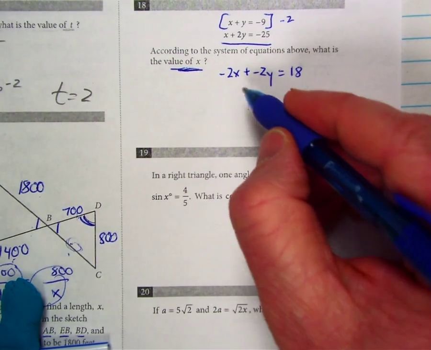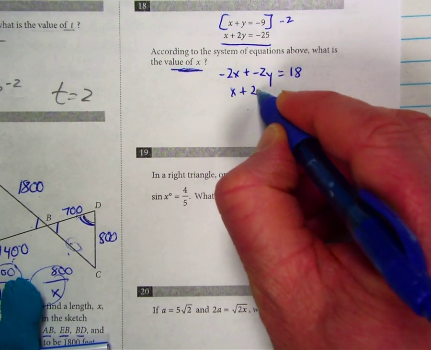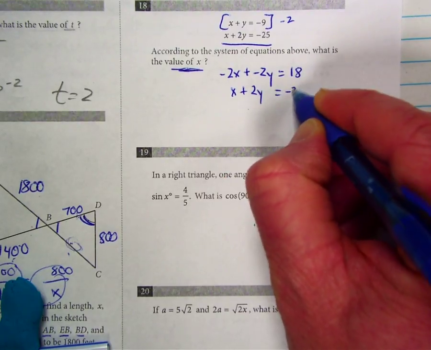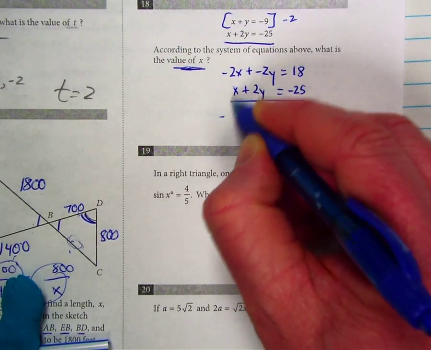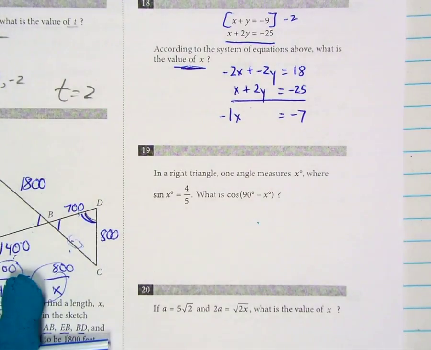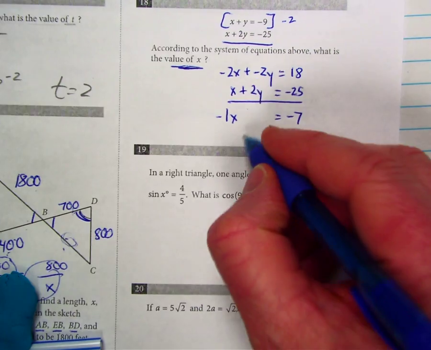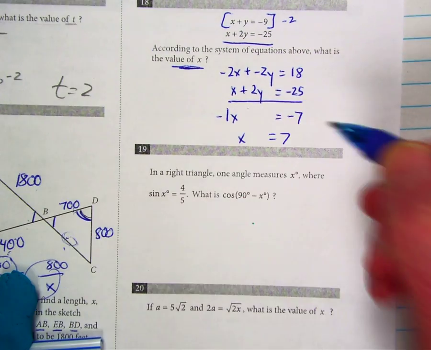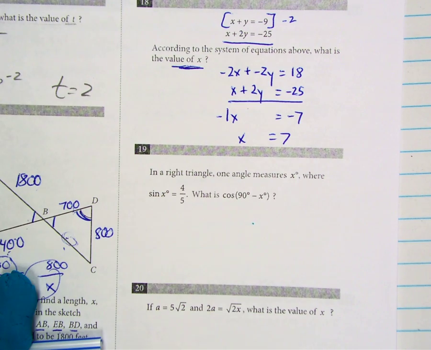Rewrite the bottom equation: x plus 2y equals -25. So we have -1x equals -7. Again, this is no calculator, so you've got to be able to add some stuff without a calculator. So x equals 7. The question could have said, what's the value of y? Relate those any at all.